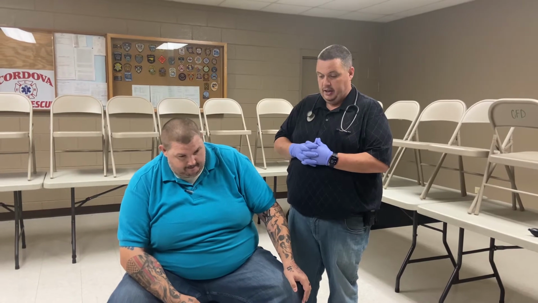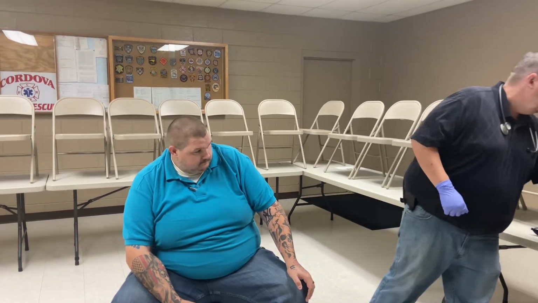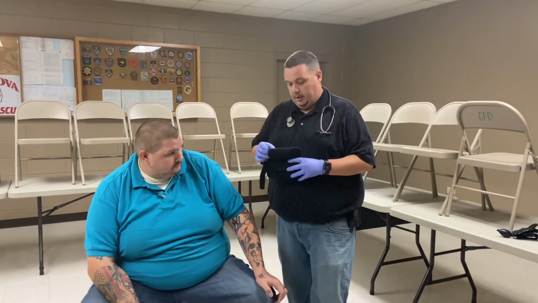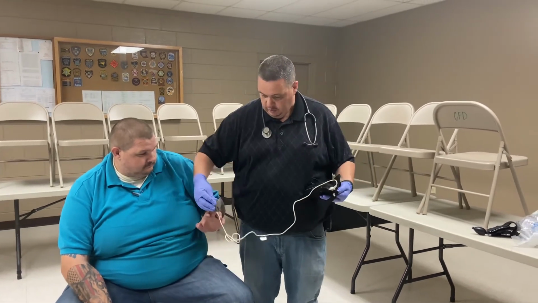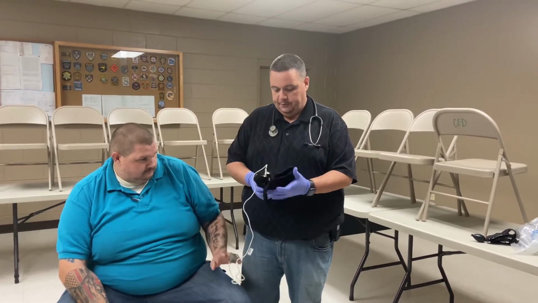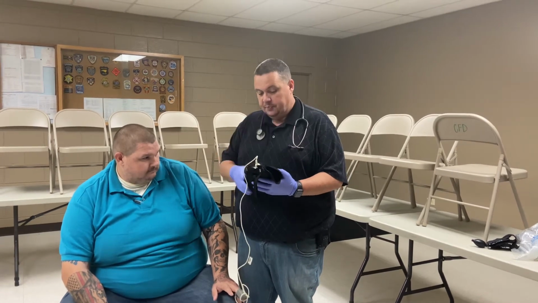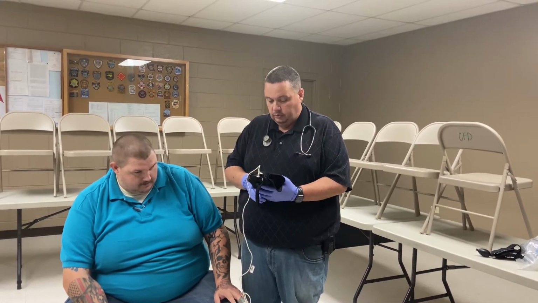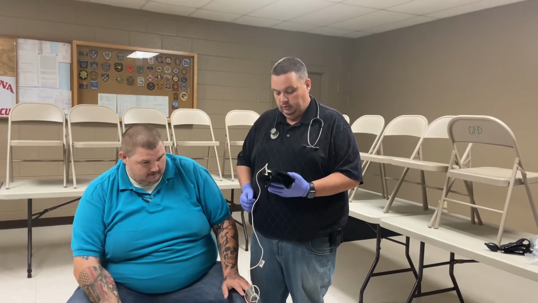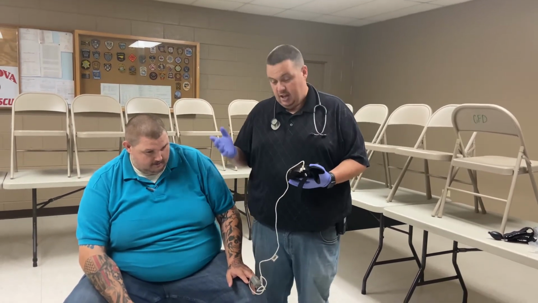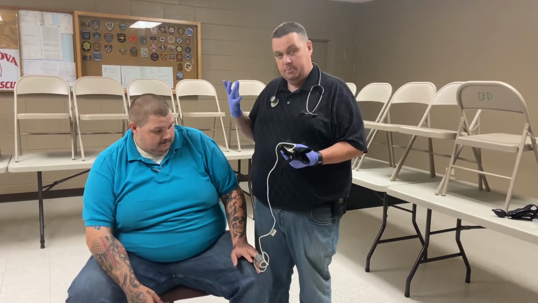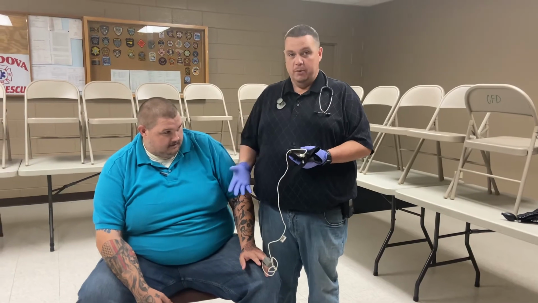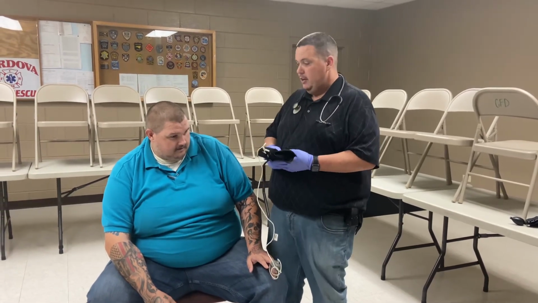So I would go ahead and check my patient's O2 saturation. At this time, I can see that my patient has an O2 saturation of about 89 on room air, so I would go ahead and administer oxygen by non-rebreather at 15 liters per minute.